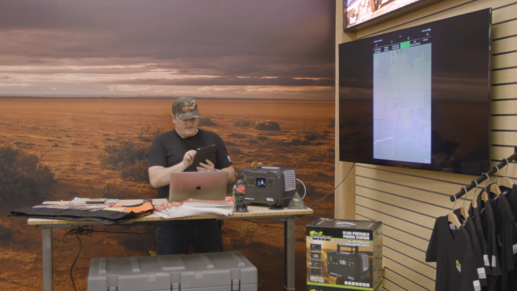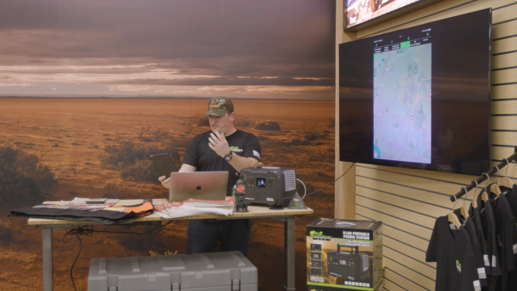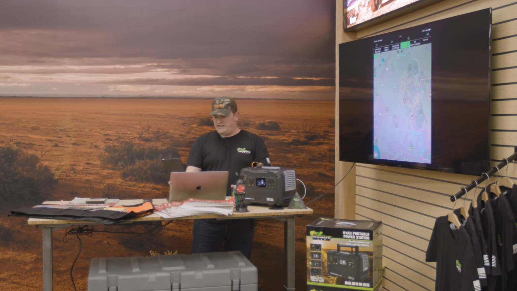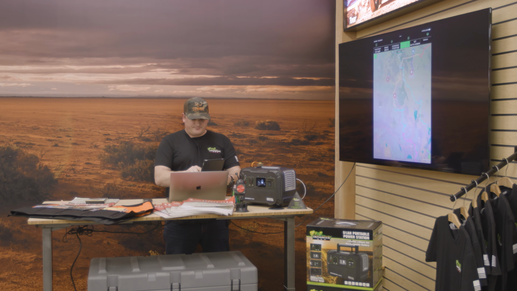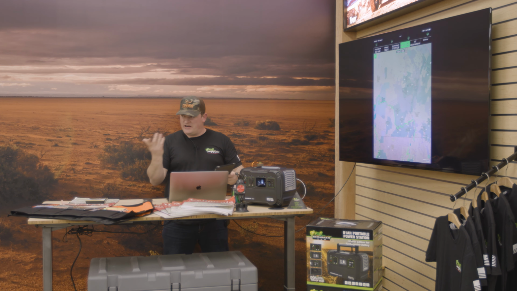Cool, right? So that's all in there. I have this mounted using a RAM mount, kind of down low, right here, just out of my field of view. I can glance at it every now and then and keep track of where I'm going.